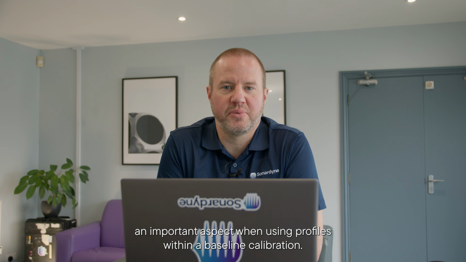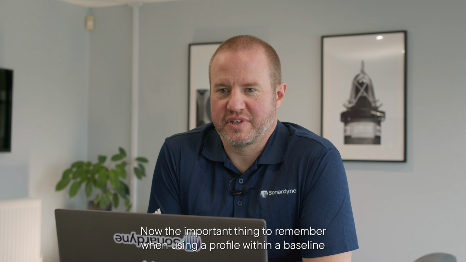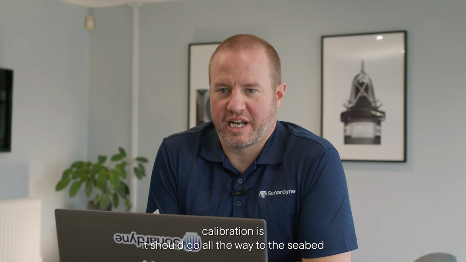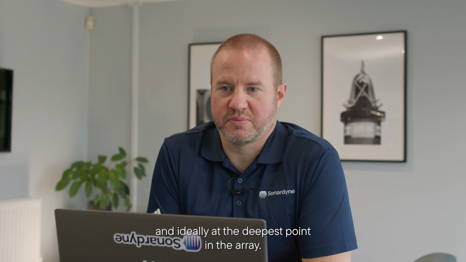Today we're going to be talking about an important aspect when using profiles within a baseline calibration. The important thing to remember when using a profile within a baseline calibration is it should go all the way to the seabed and ideally at the deepest point in the array.